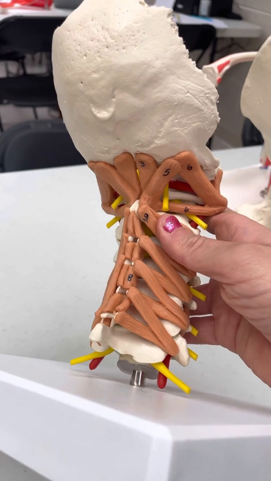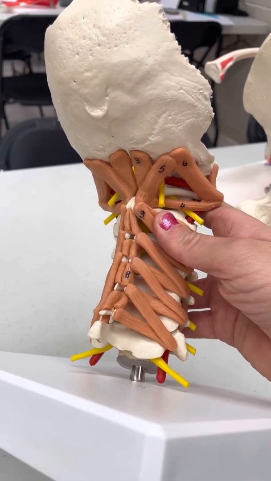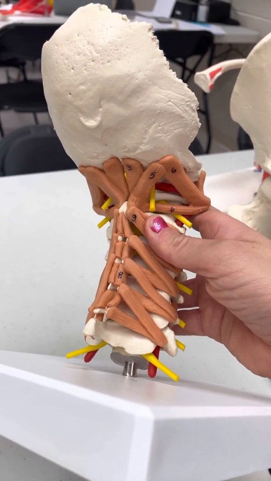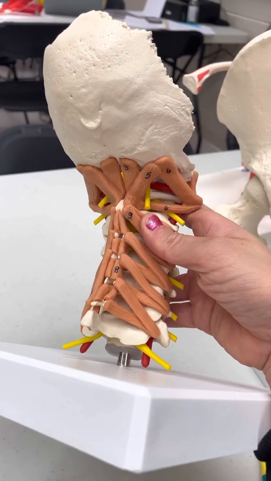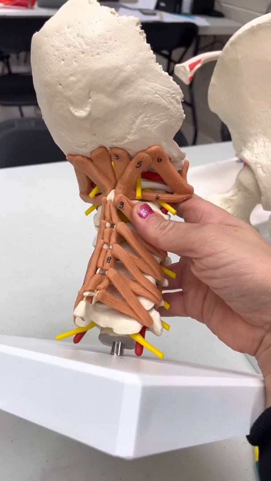Whereas number 6 is only coming to the transverse process of C1. Again, only crossing a condyloid joint. So that is only going to be capable of producing that small amount of lateral flexion to the same side.